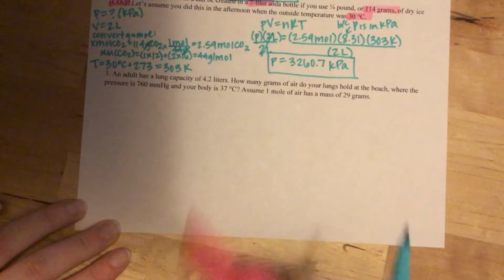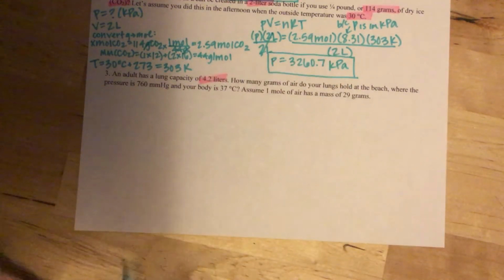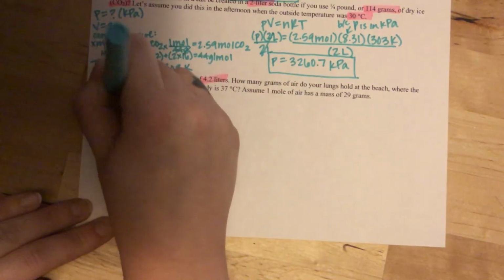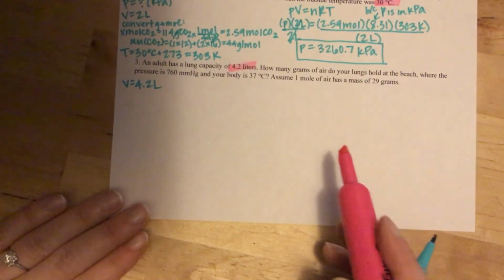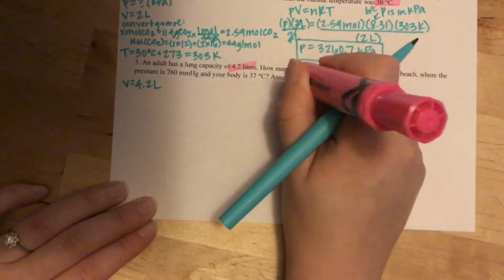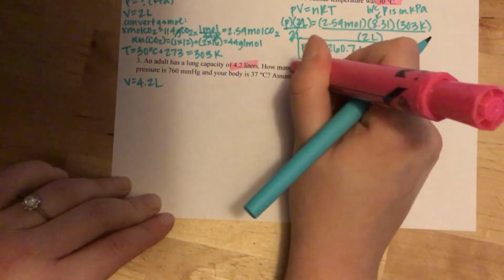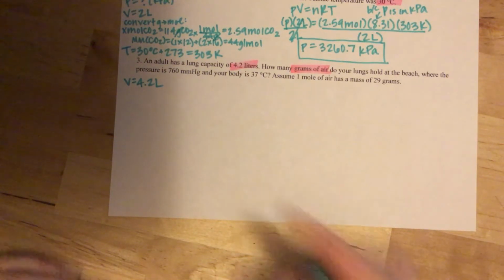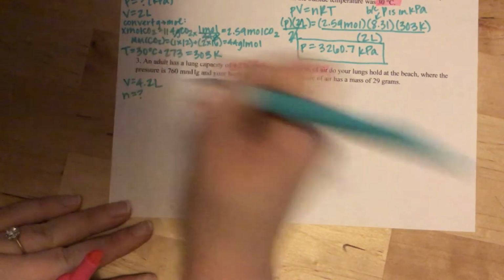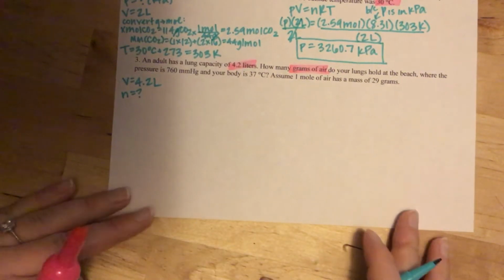Adult has a lung capacity of 4.2 liters. That's a volume. How many grams of air? Okay, here's a problem because we can't get grams directly from the equation, but we can get moles. So we can convert from moles into grams. So for now, we're going to figure out moles, and then at the end, we'll convert it into grams.